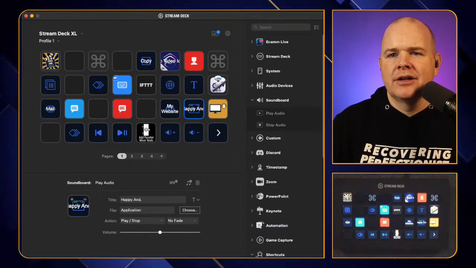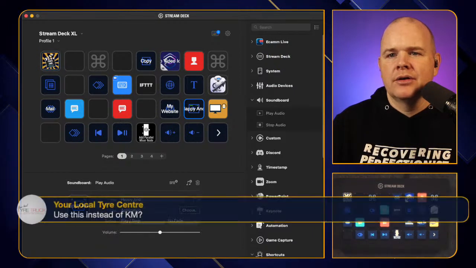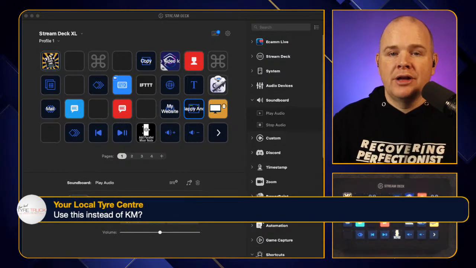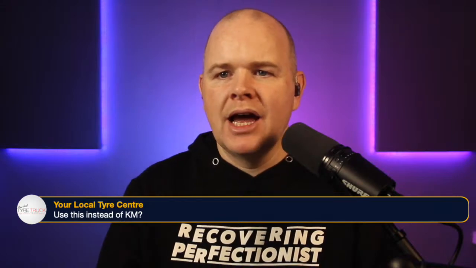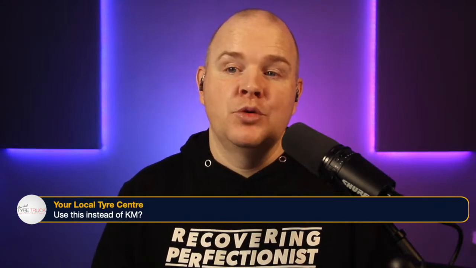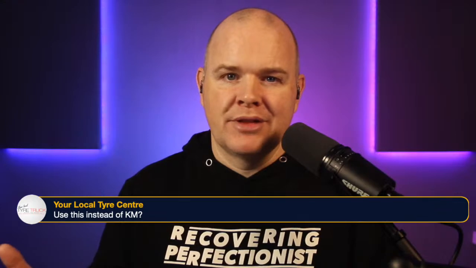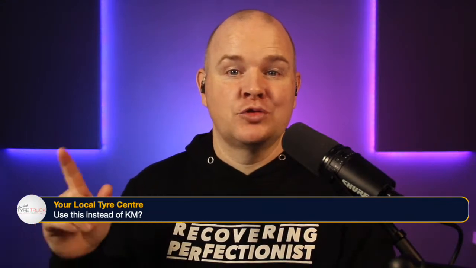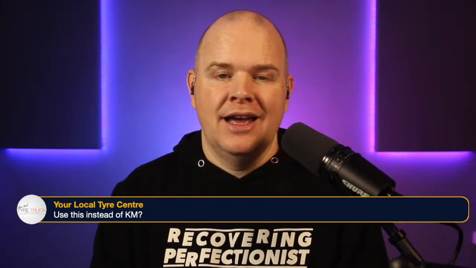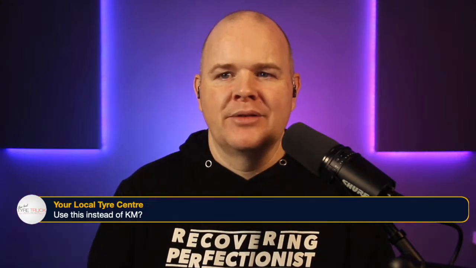So let's have a little look. So use this instead of Keyboard Maestro. So you're talking about the little automation thing that I did there. Yeah, you can do it. I just tend to use Keyboard Maestro because I use it for everything. So it's kind of like my go-to place to put everything, and then I know it's all there. And then I tend to just trigger things from the Stream Deck rather than build them all out in there.